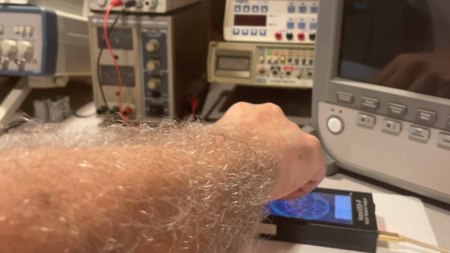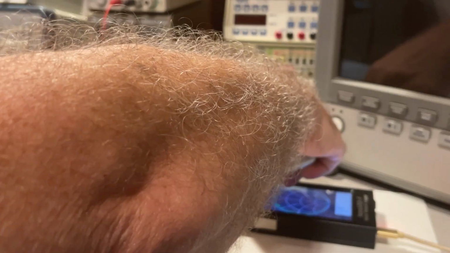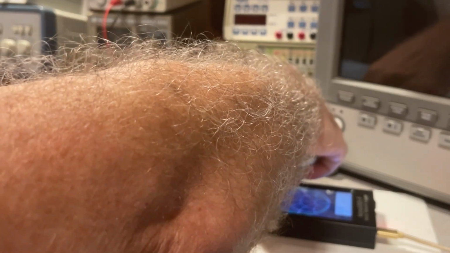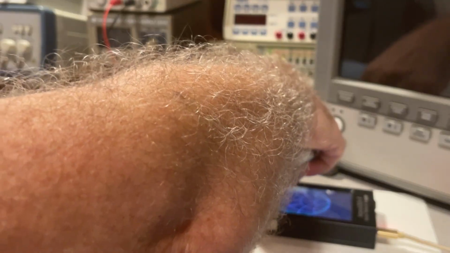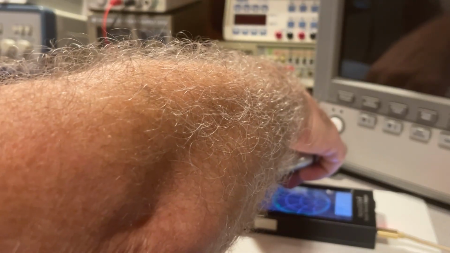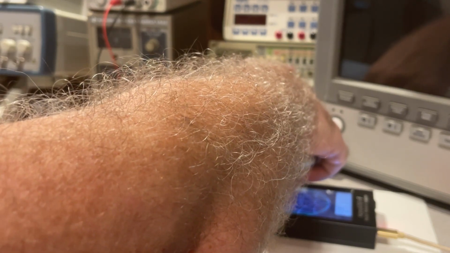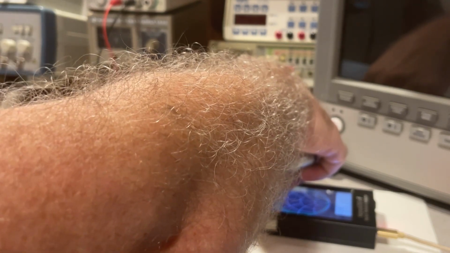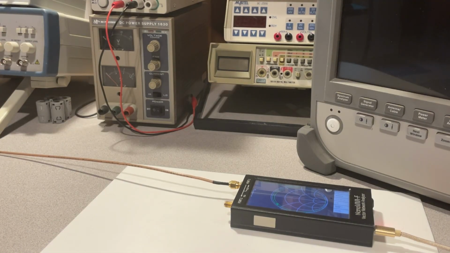This is a piece of RG316, has a velocity factor of 0.69, and you can go to any coax chart and look up what the velocity factor is for the coax that you might be using. So this measures 78 centimeters. That's the length that I showed in my spreadsheet. Okay, and I'm connected again to port 1 on the NanoVNA. So let's just move over to the actual measurements.